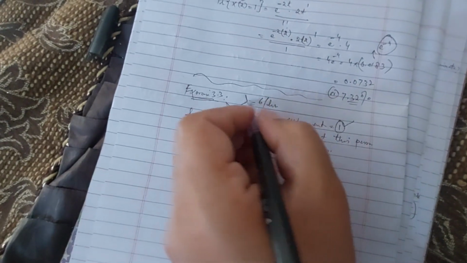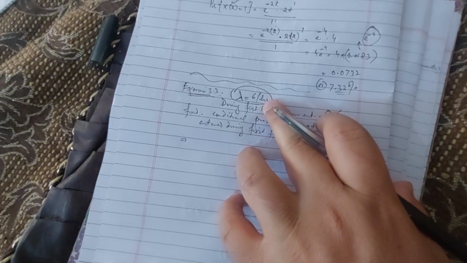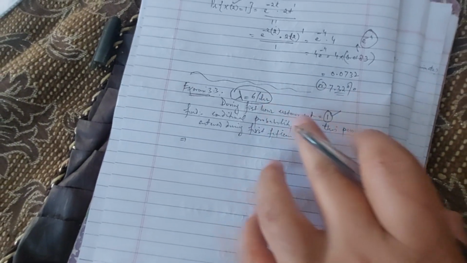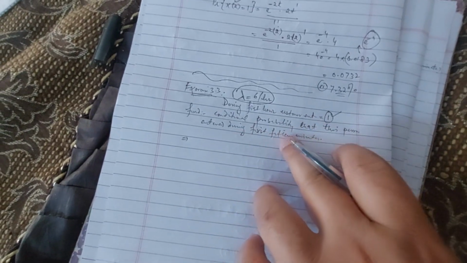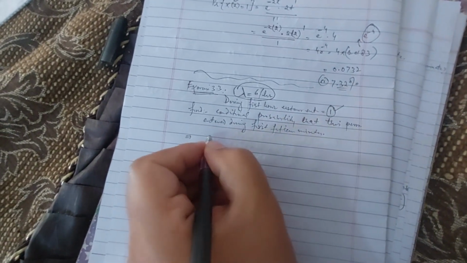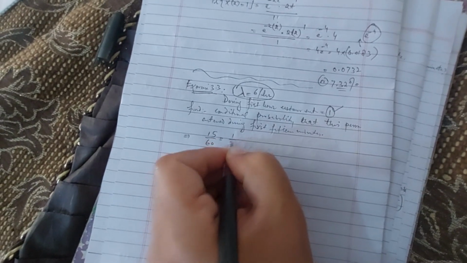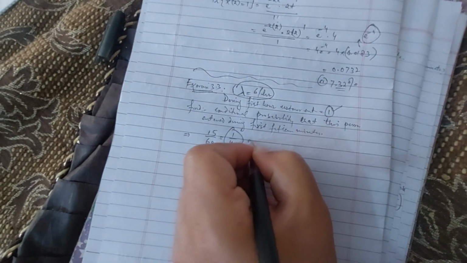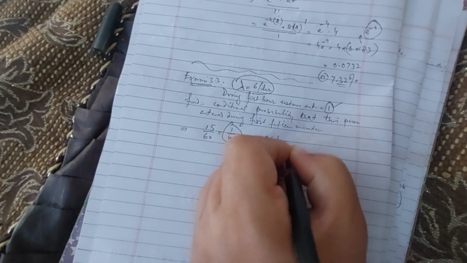Here the rate is 6 per hour. This is the hourly rate during the first hour. This is also an hour, but here we have 15 minutes. So 15 minutes of an hour becomes 1/4, or 0.25 hour.